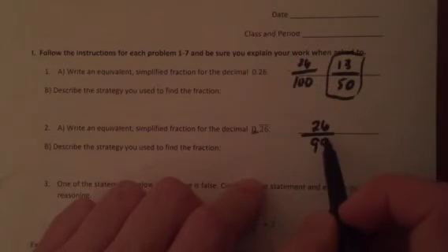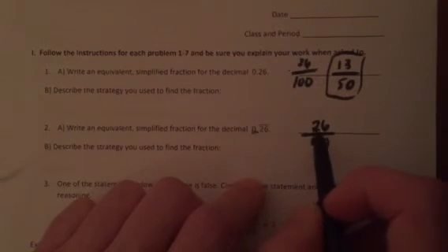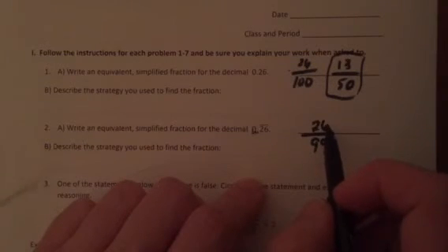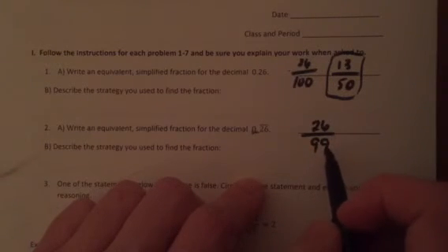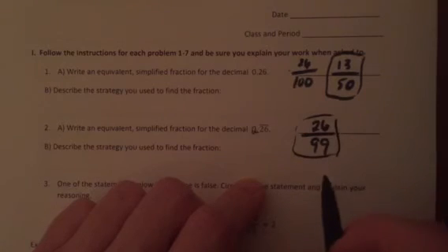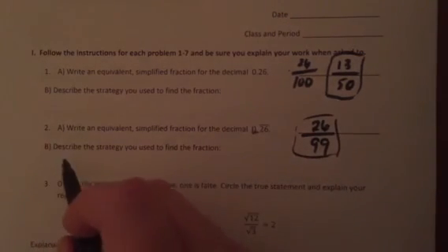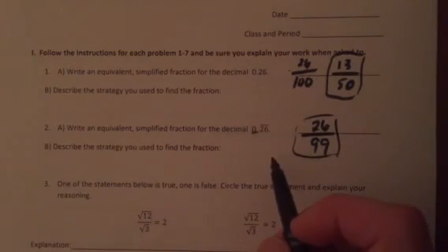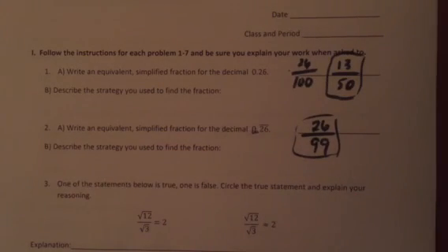And then you can either use your calculator to check whether it's simplified by turning it back into a fraction, or you can look to see if there's any common factors. But again, the only thing that goes into 26 is 2 and 13, and neither of those go into 99. So that is a simplified fraction. So again, you'd write in words what your strategy is right here.